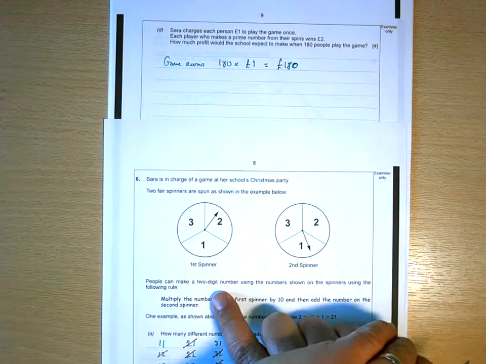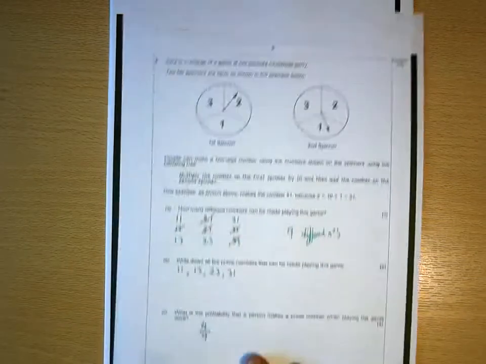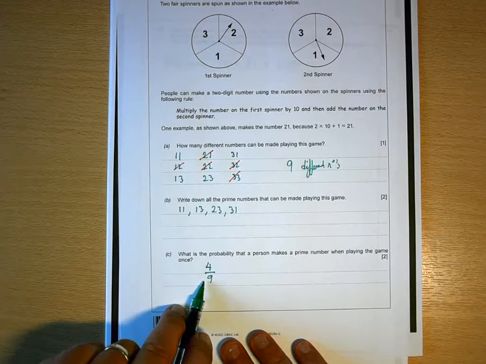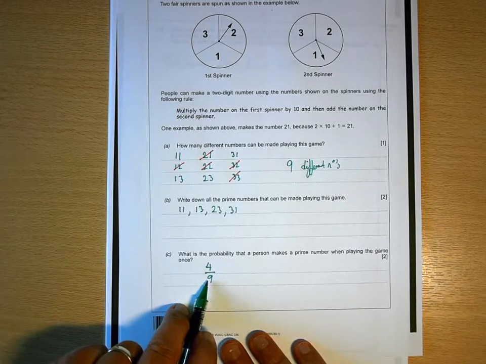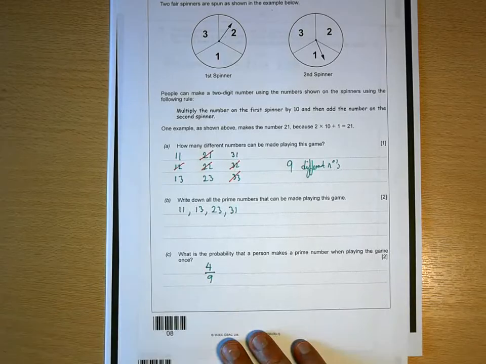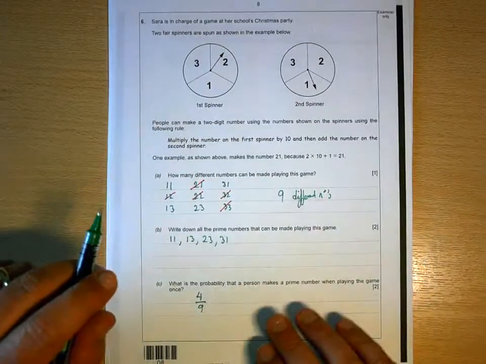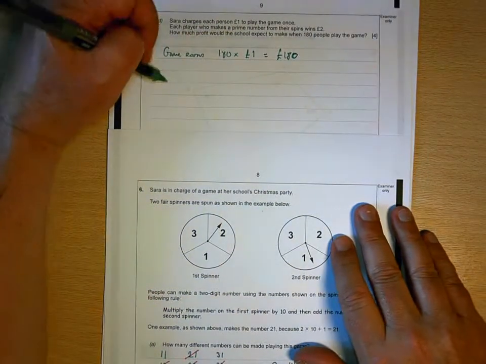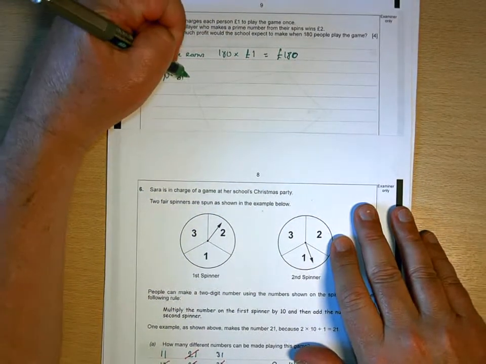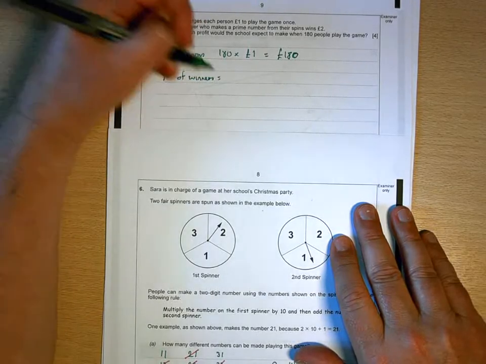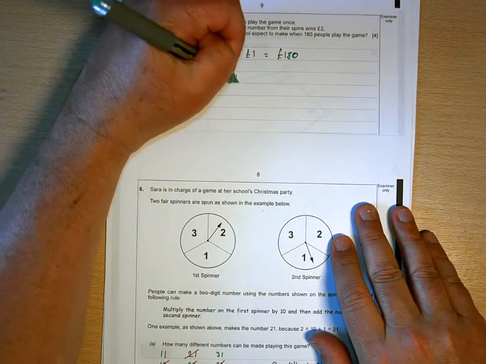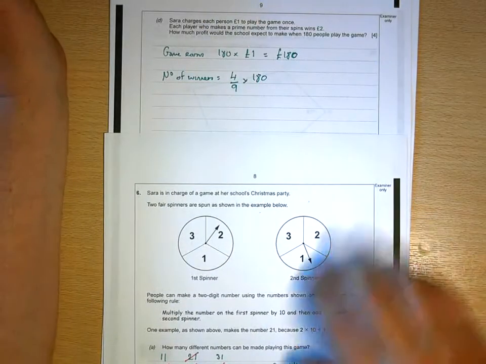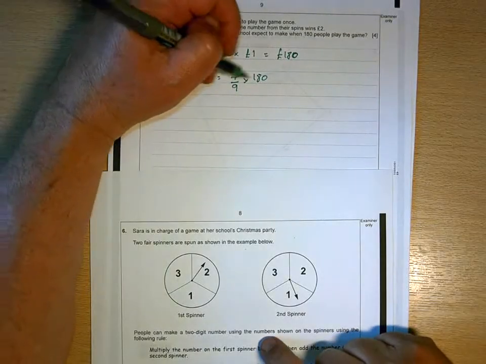So if nobody won the game, they'd make £180. But the chances of somebody winning the game is 4/9. That means every 9 games you would expect 4 winners. That's not to say guarantee, but expect. So the number of winners will be the probability of winning times the 180 people playing.